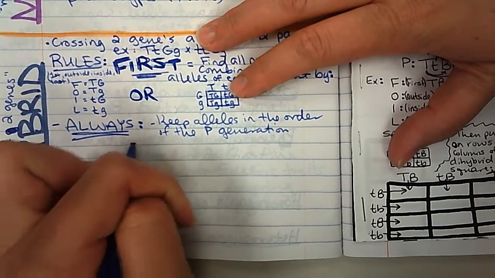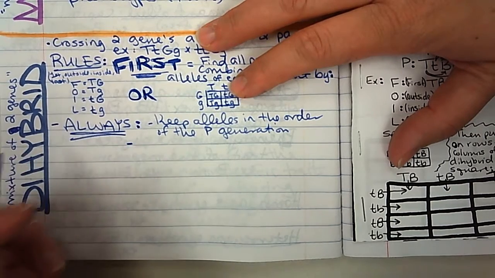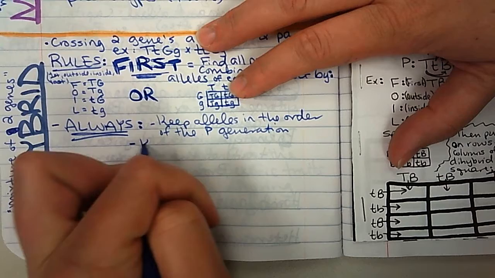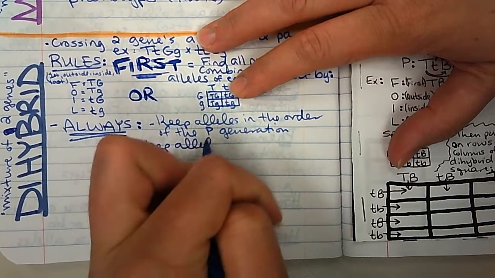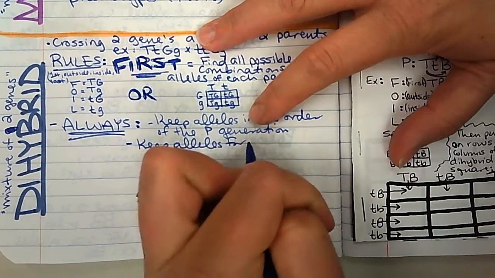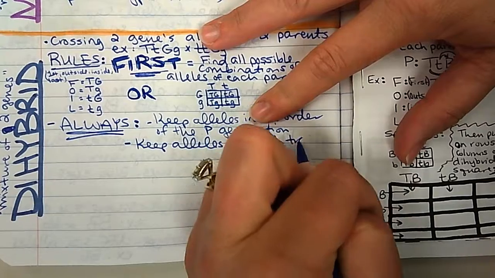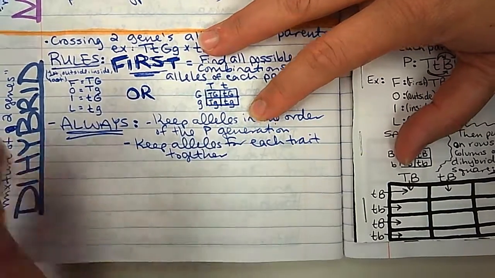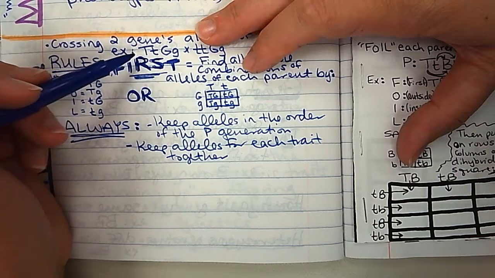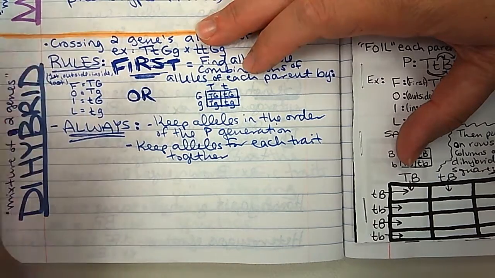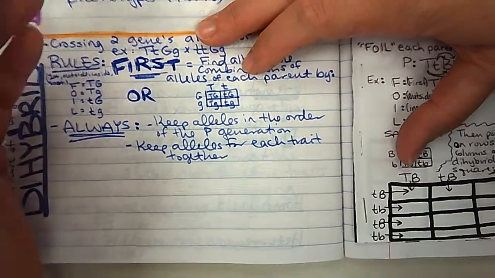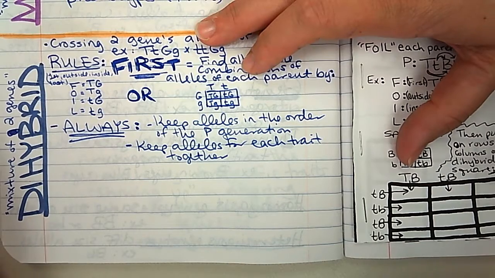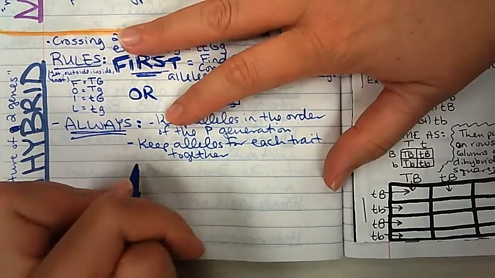Also, always keep alleles for each trait together. You don't break the T's apart. You don't put T, G, T, G. You don't do that. You keep the T's together, you keep the G's together. And you keep the dominant allele within a trait first.